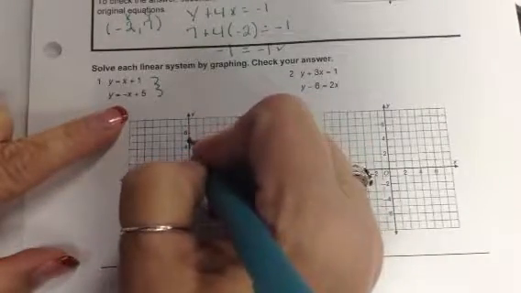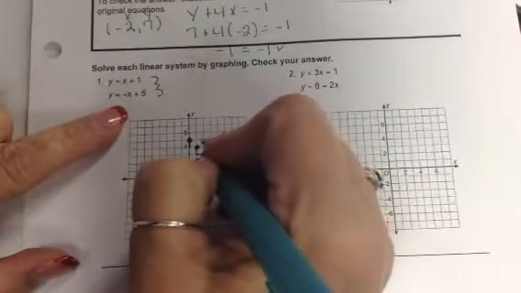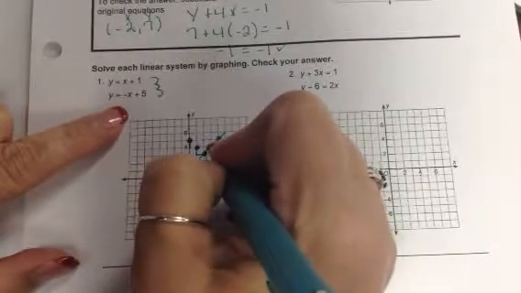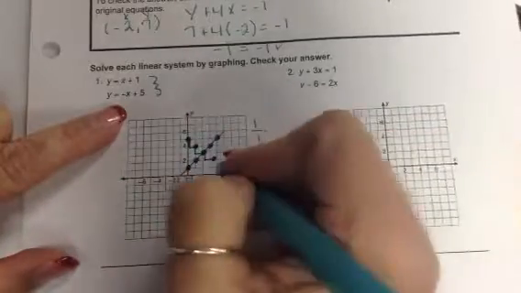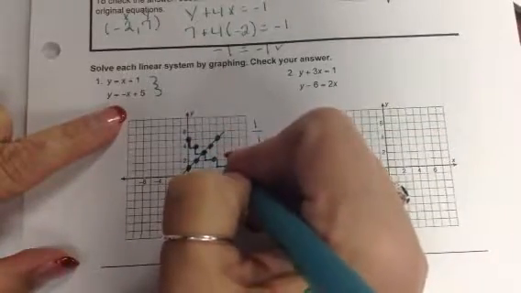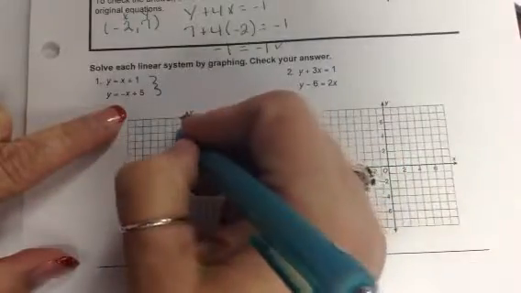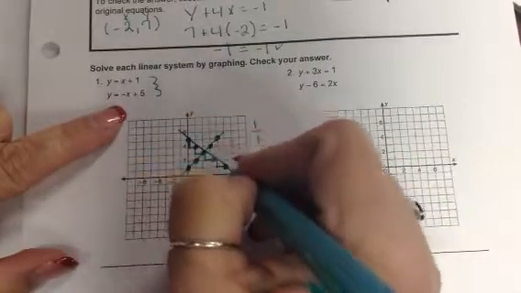And you can even draw it if you want. Down 1, right 1, put a point here. Down 1, right 1, put a point here. Do you see how I did that? I drew it every time. Down 1, right 1, put a point here. Okay? Then we're going to draw a line through it.